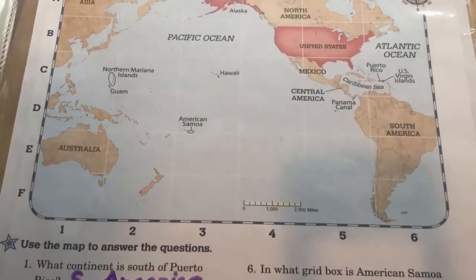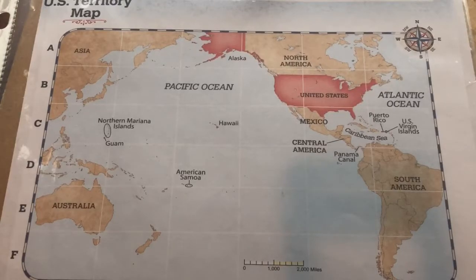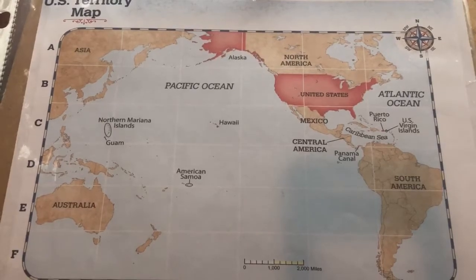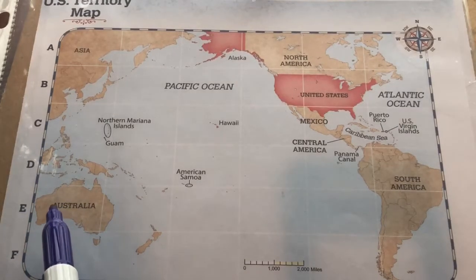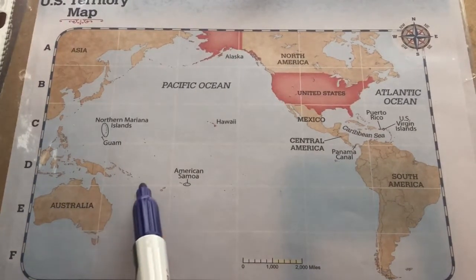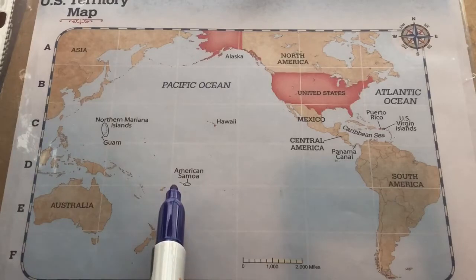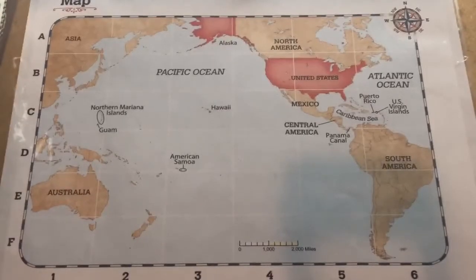All right, so let's move on to the next question. We'll go back here looking at our map. And number 3 says, if you were in Australia, what direction would you need to travel to get to American Samoa? So right now, see if you can find Australia on your map and find American Samoa. Australia is here, and to go to American Samoa, we're going to travel this way. What direction are we mostly going? We're mostly going east, or you could even say northeast. Okay, both answers would be correct.